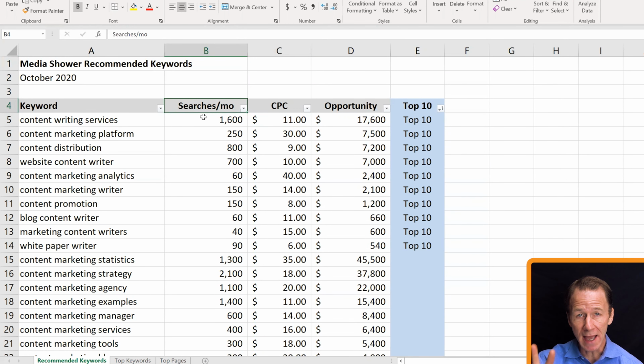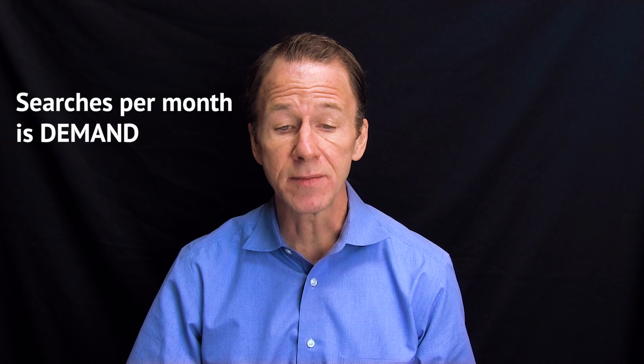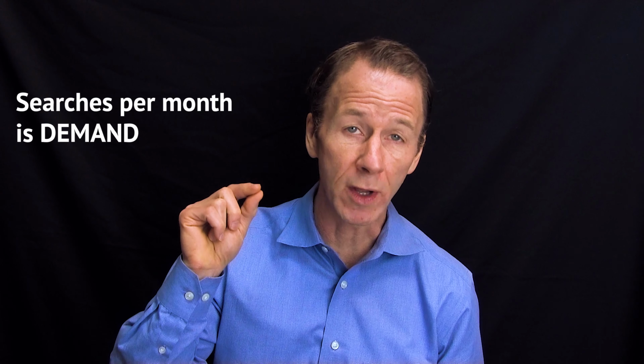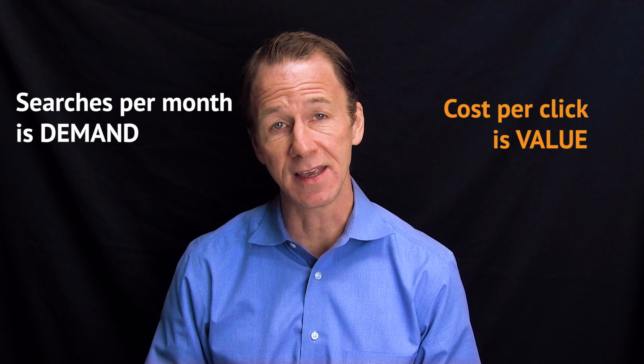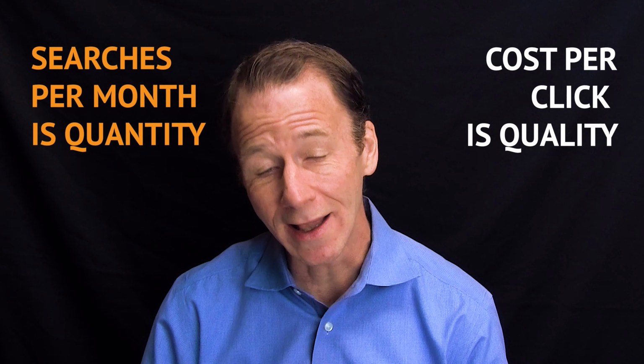There are two metrics that matter when choosing keywords: the number of searches per month and the cost per click. So the number of searches per month is the number of times a keyword is searched in Google each month. The cost per click is what people are willing to pay to advertise on that keyword. Searches per month is important because it tells us the demand for that keyword. And the cost per click is important because it tells us how much people are willing to pay to advertise on that keyword. So think of searches per month as quantity and cost per click as quality.